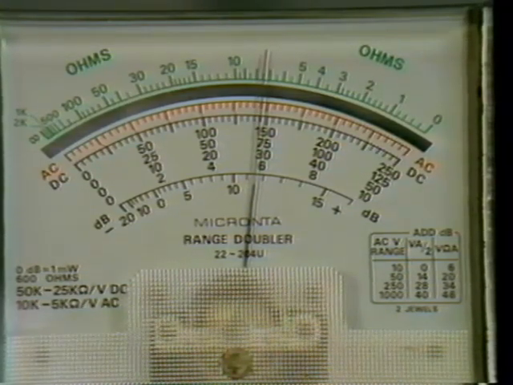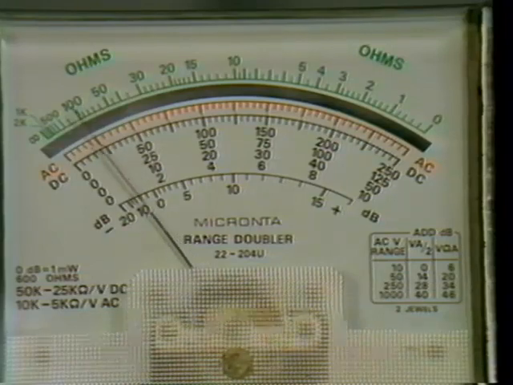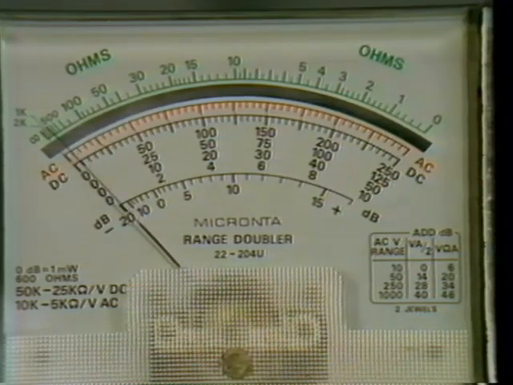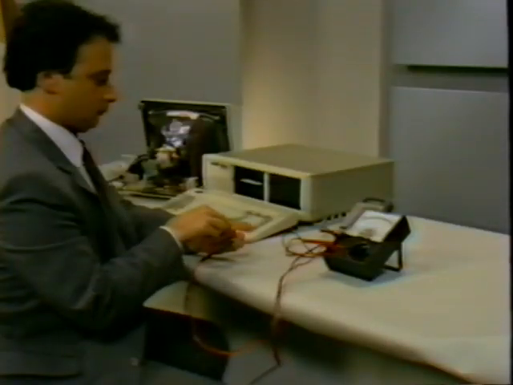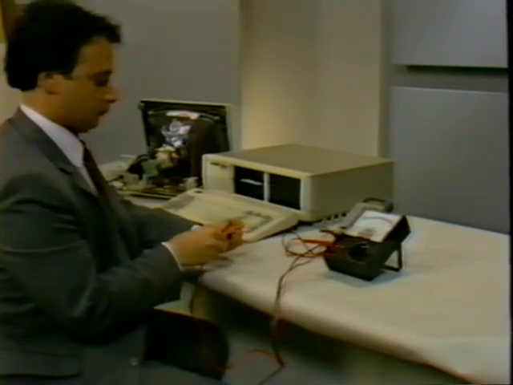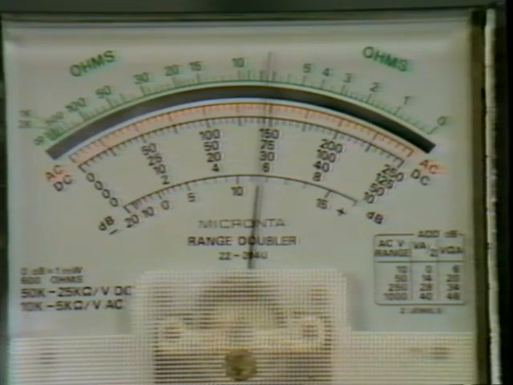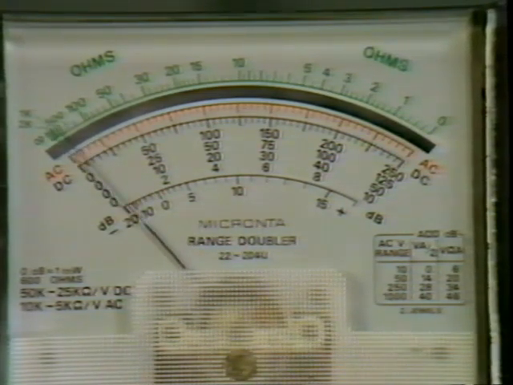The diode should read mid-range in one direction and open when the leads are reversed. To check a transistor, simply treat it as a pair of diodes. Measure from the base to collector and then reverse the leads. A good junction will read mid-range in one direction and open in the other. Repeat this process for the base emitter junction.